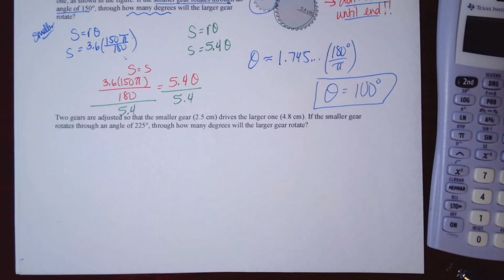I want you to pause the video, set this up, and then work through it to make sure that you can understand how to get the right answer.